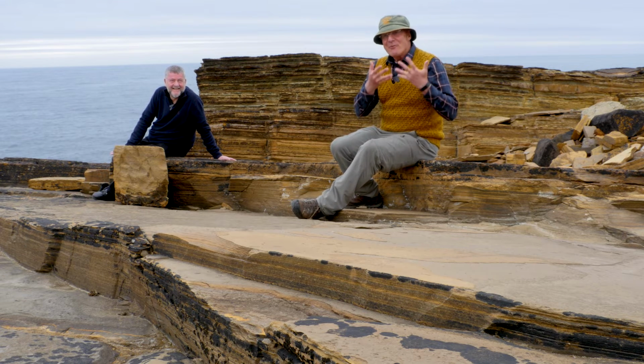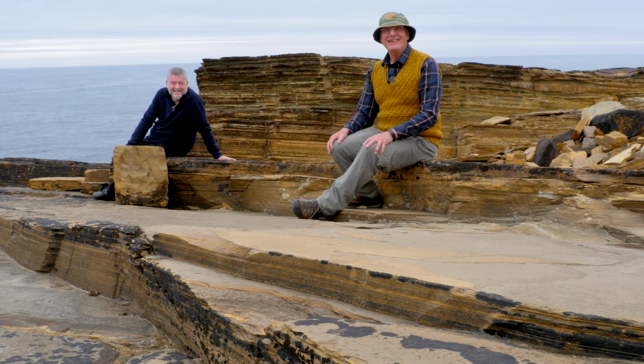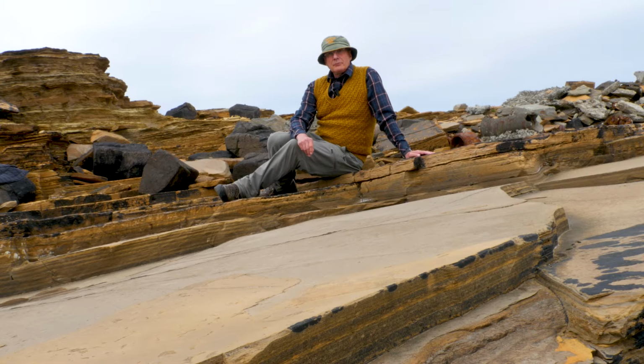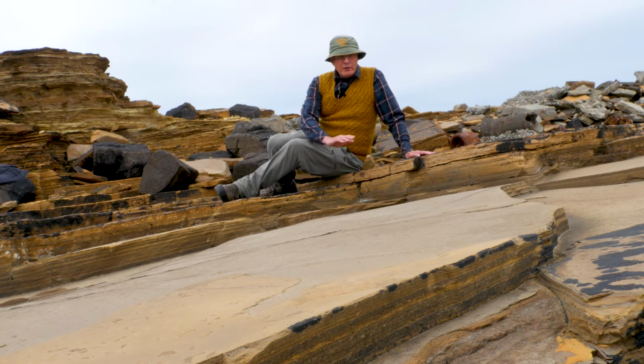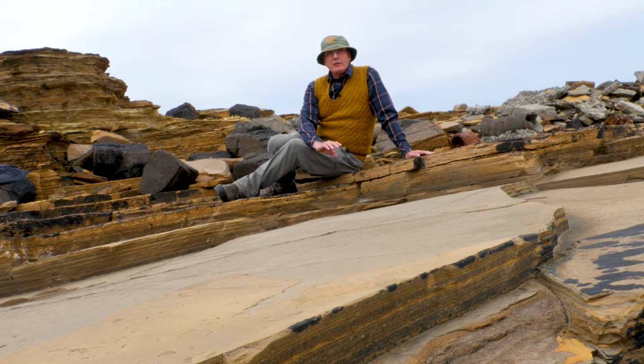Okay, well let's have a look for some evidence as to what the process is that's lifting the blocks. We find clues as to where the blocks are coming from on another part of the cliff top. We've got this really fresh rock surface here.